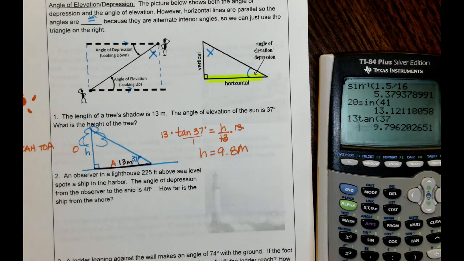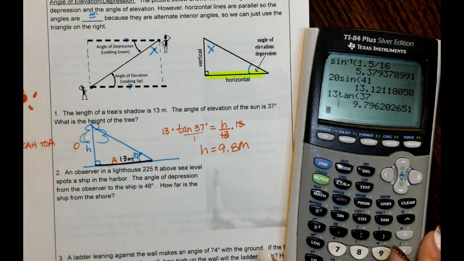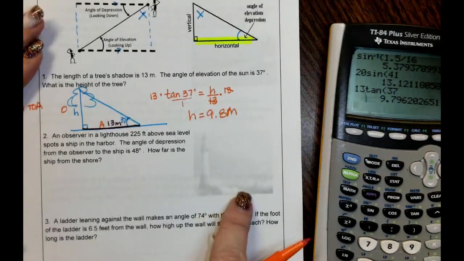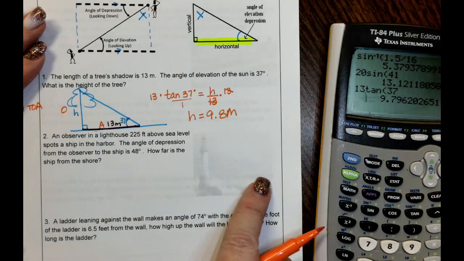So about 3 times higher than that in feet. So 9.8 meters. We'll tell you what you want to round to when you're doing your homework and your assessments. Okay, this picture is kind of hard to see, but you can see a lighthouse and some stormy waters, and then there's a ship over here.